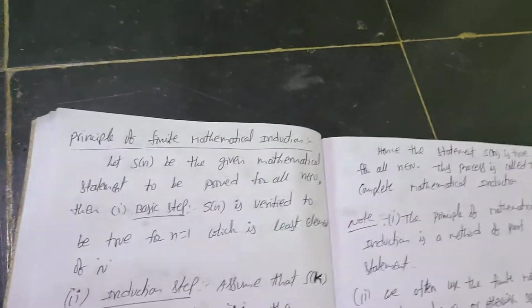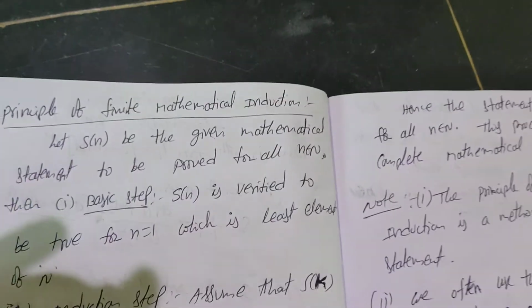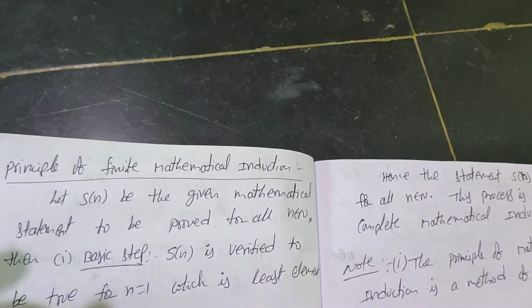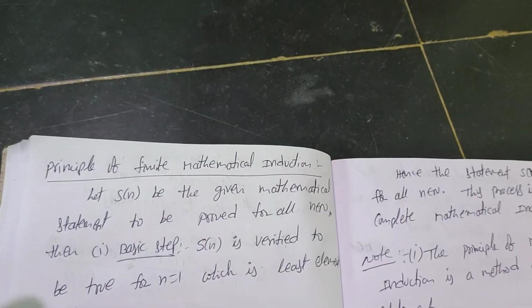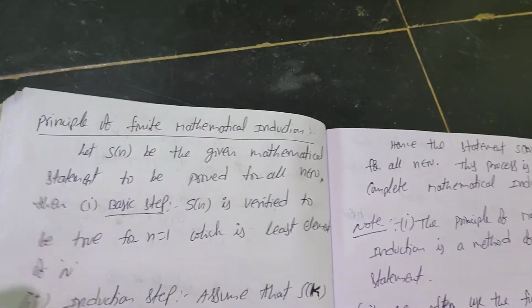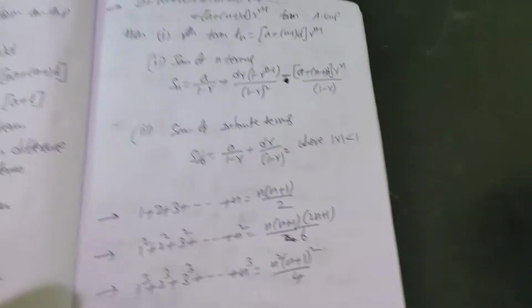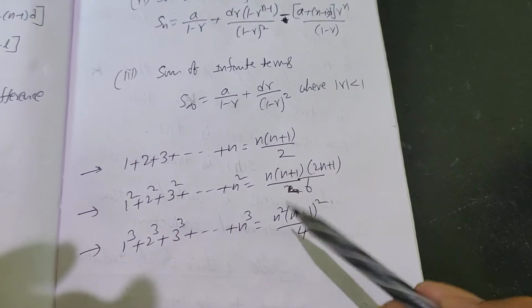Next, we are going to define the principle of finite mathematical induction. So what is the principle of finite mathematical induction? Why are we using this finite mathematical induction? You just go for this one. Actually, I gave these formulas without proof.